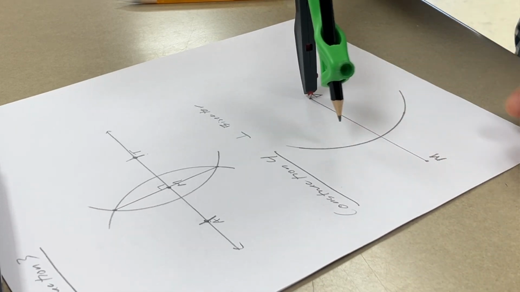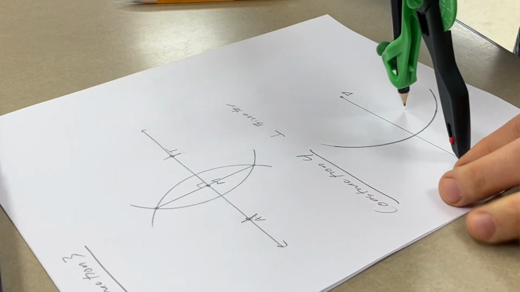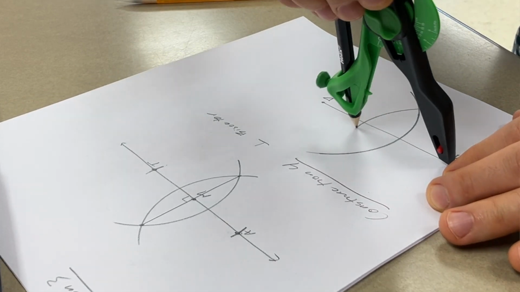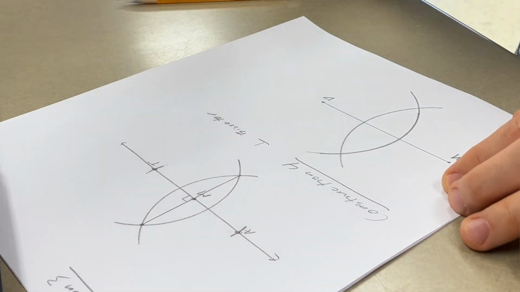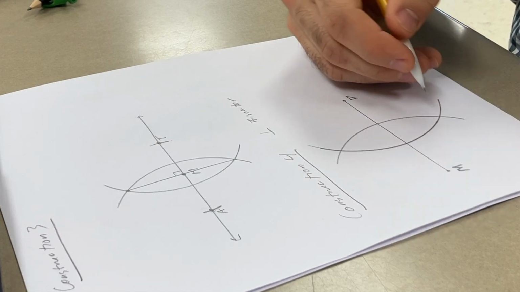And now I keep the same distance, move this over. Like that. And so now all I have to do is connect from here to here.